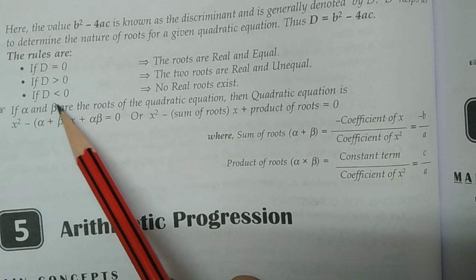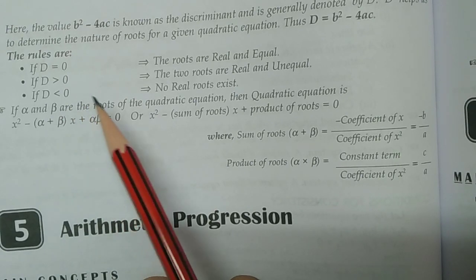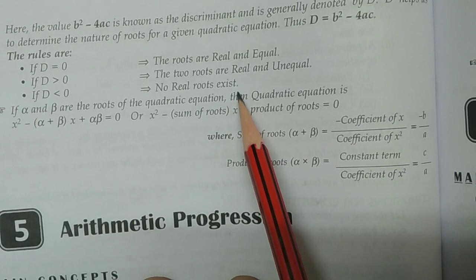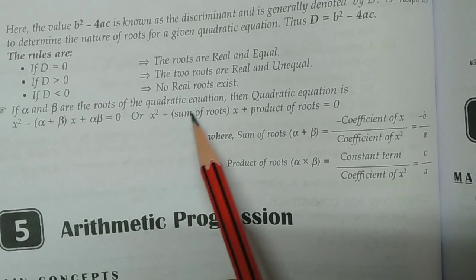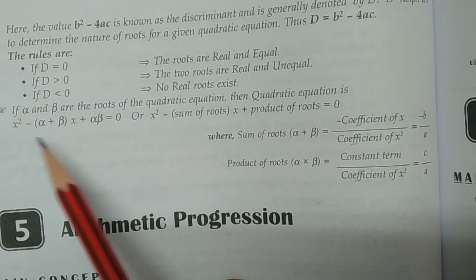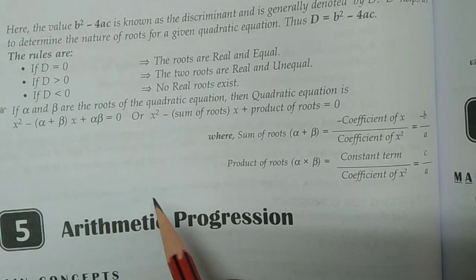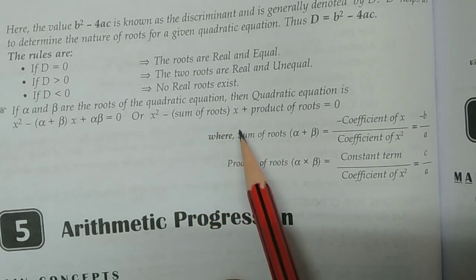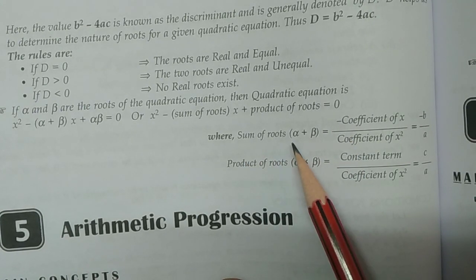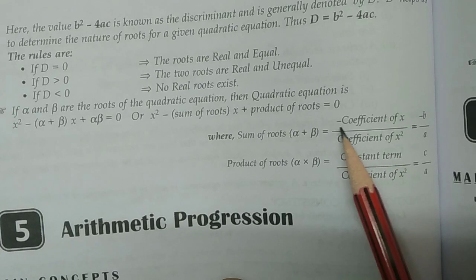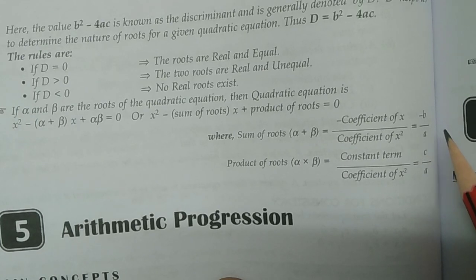If d is smaller than 0, no real roots exist. So if alpha and beta are the roots of the quadratic equation, then the quadratic equation is x square minus (alpha plus beta)x plus alpha beta equal to 0, or x square minus sum of roots x plus product of roots equal to 0, where sum of roots alpha plus beta equal to minus coefficient of x by coefficient of x square, which is minus b by a.